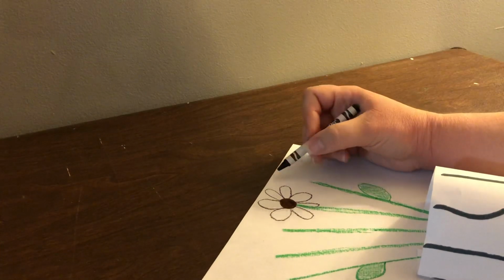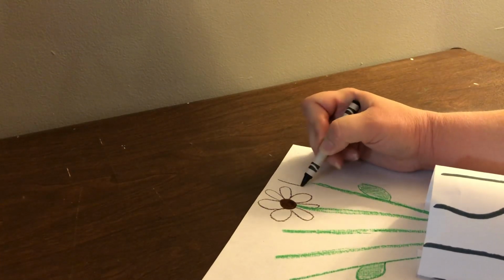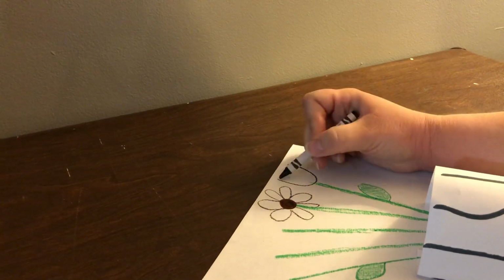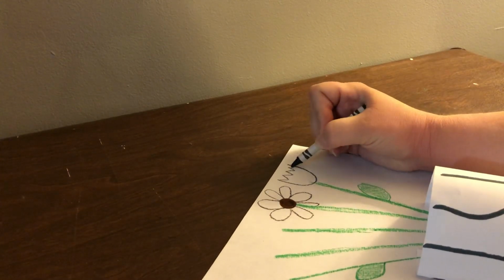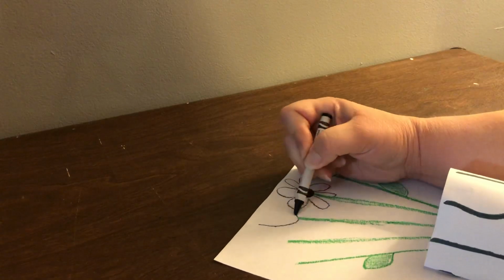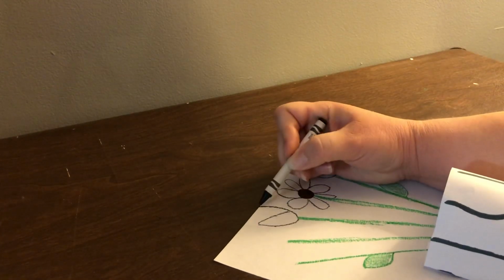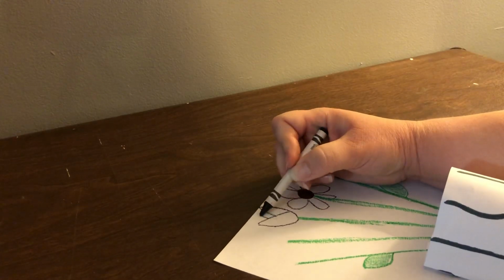Another one that would be easy to do is a daisy. There's a couple different ways to do a daisy. You can go letter U with a zigzag top, or you could do letter U, bring this edge down, bring this edge down, and connect.